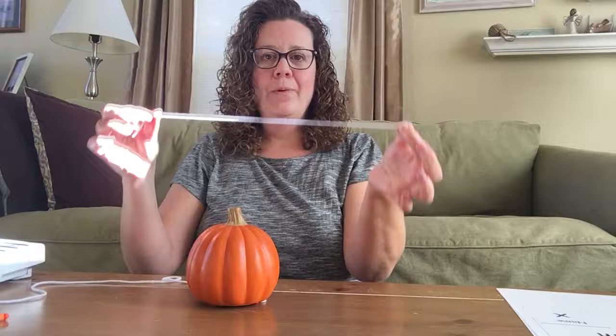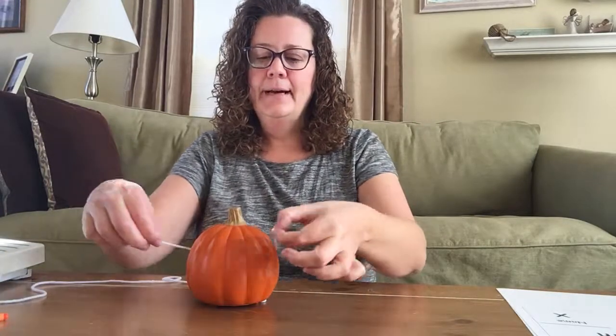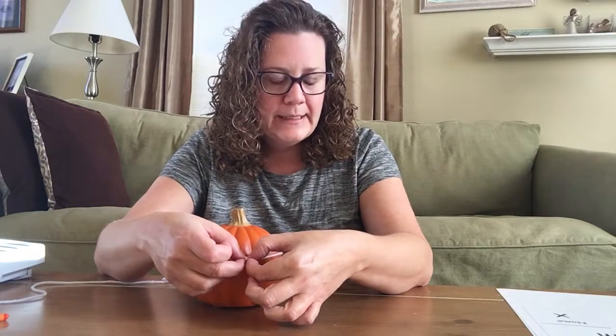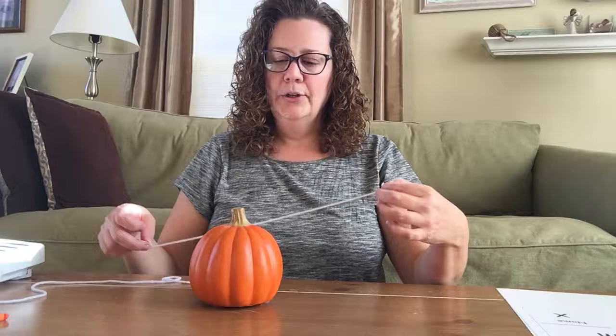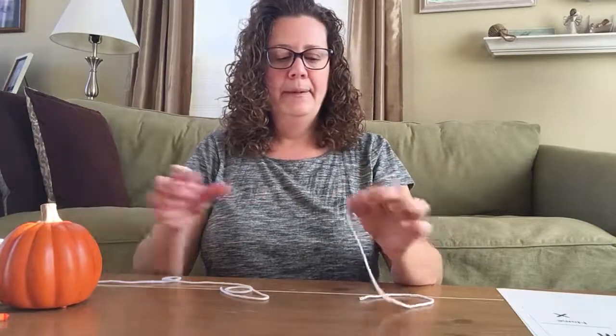This is going to be how wide my pumpkin is, and I'm going to show you. If I wrap it around the belly of my pumpkin, the fattest part of my pumpkin, the ends meet. So that tells me exactly how wide around my pumpkin is, the circumference. So the width is the circumference of my pumpkin.